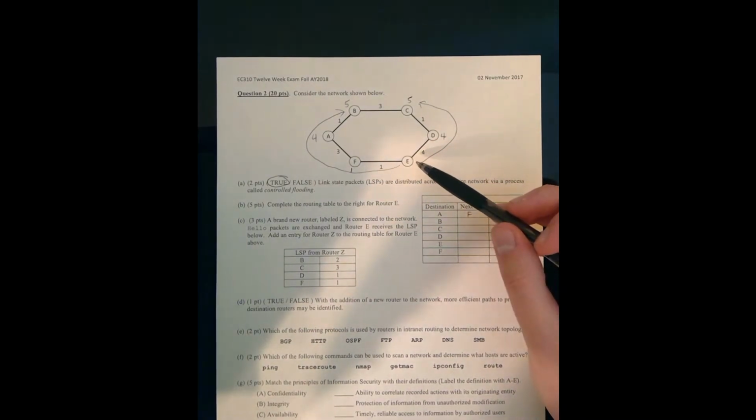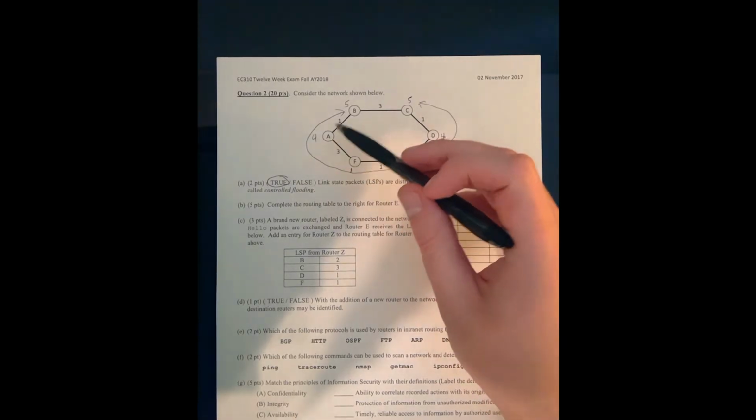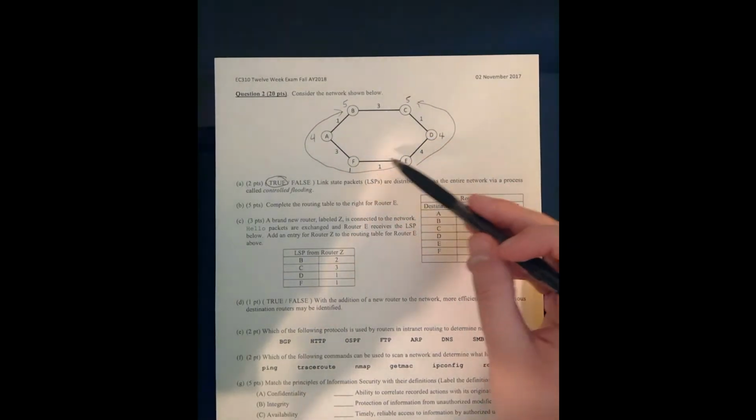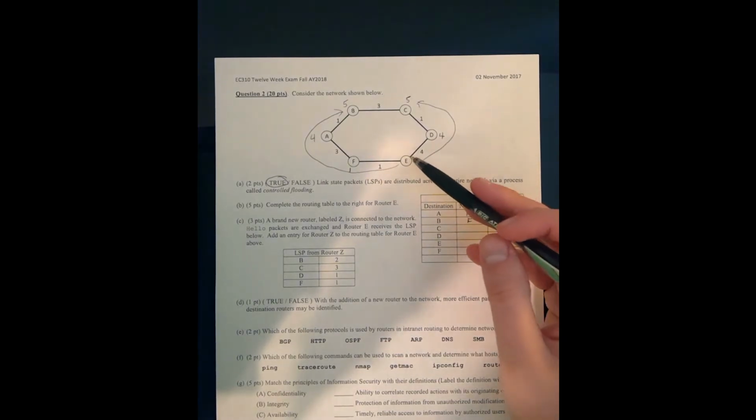To get to B from E, we went through F, A, B, and the total cost was 5. So we went to F first. So we're just going to have the initial next hop be either F or D for all of these answers, because those are the only two directly connected to router E. Okay. Next up, C, we went through D to get there, and the total cost was 5.